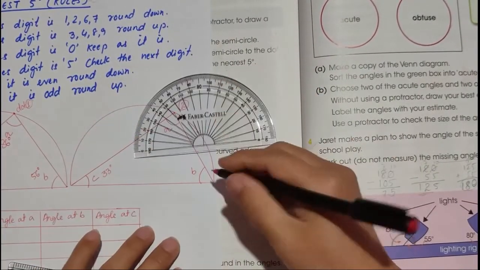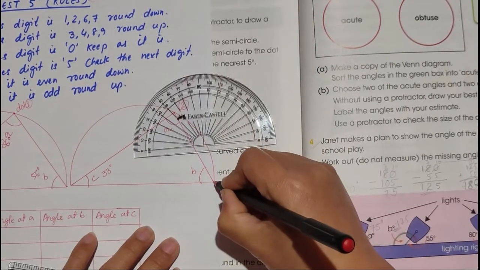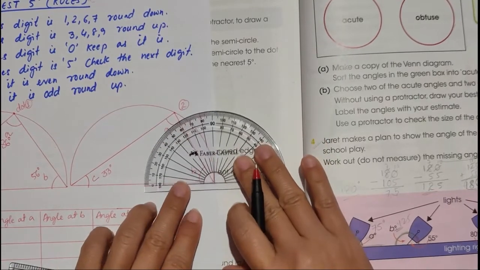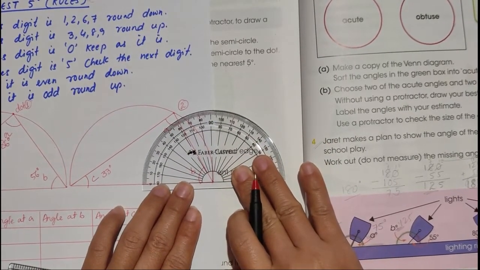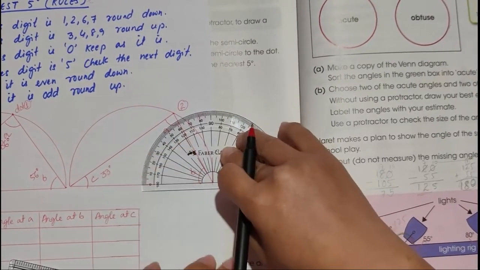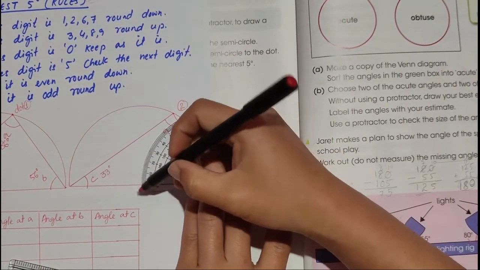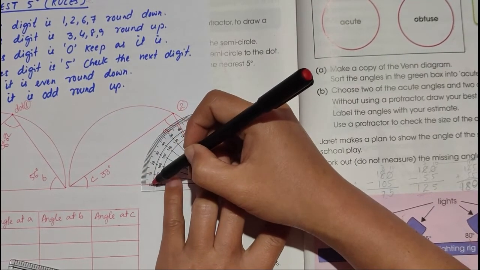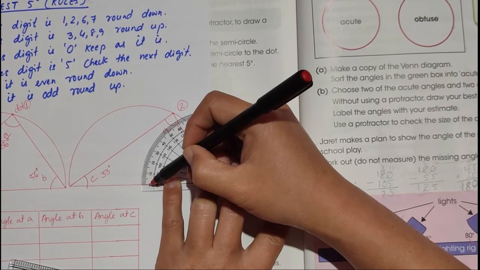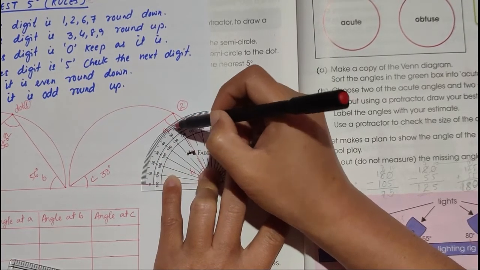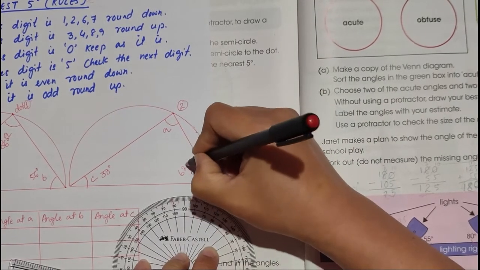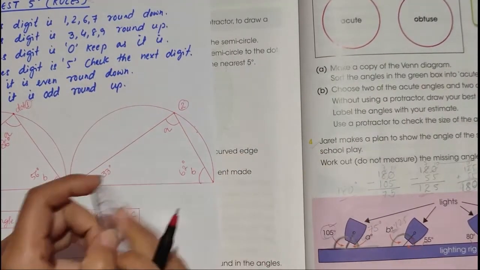Let's find out for B. Same thing, this middle point will be in the center, and this line will be on this line on the protractor. So adjust it. After it is done, this line will be for your 0. So 0 is on the outer scale, so I'm going to take the outer scale: 10, 20, 30, 40, 50, 60, 61, 62. So it's 62, so write 62.